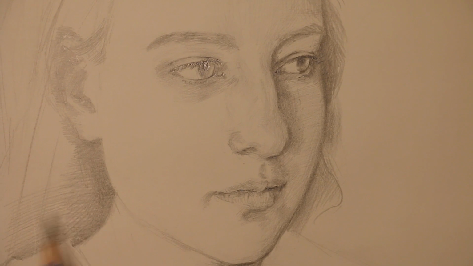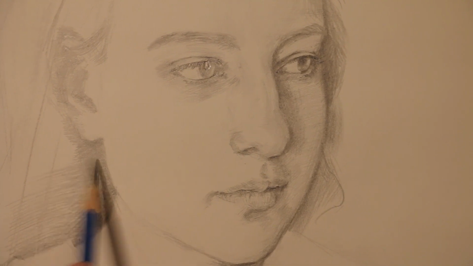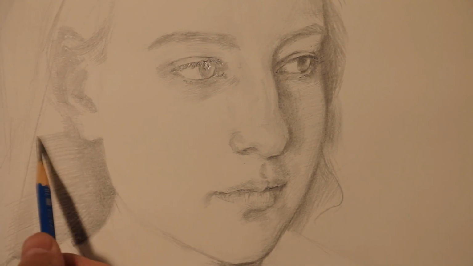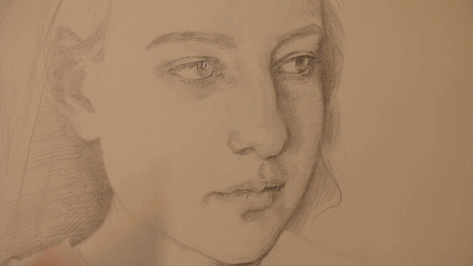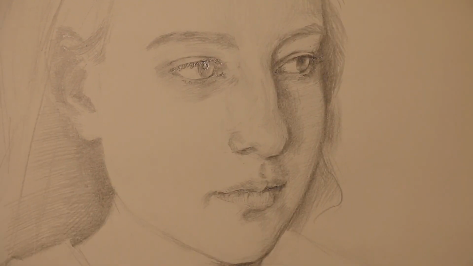They don't understand the real quality, or why, when I draw like this from a photo, it's more valuable than the photo.